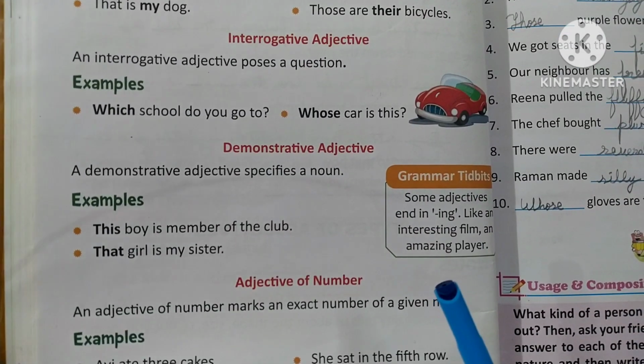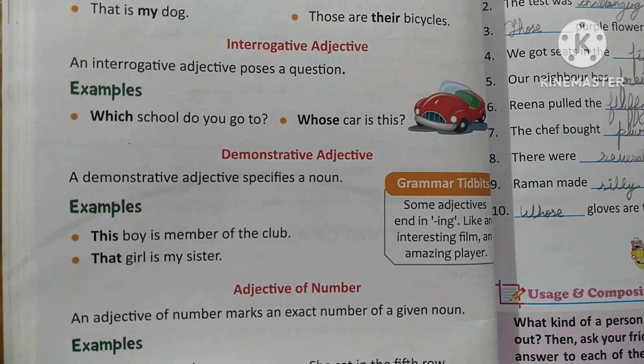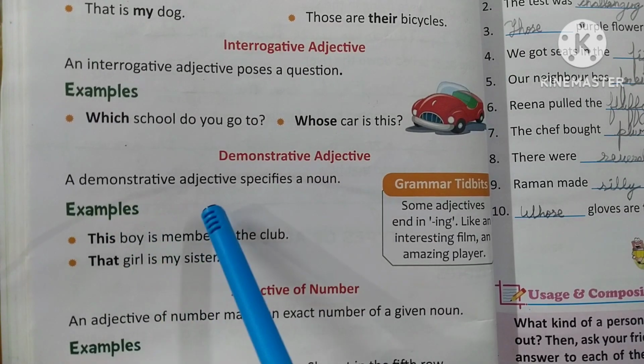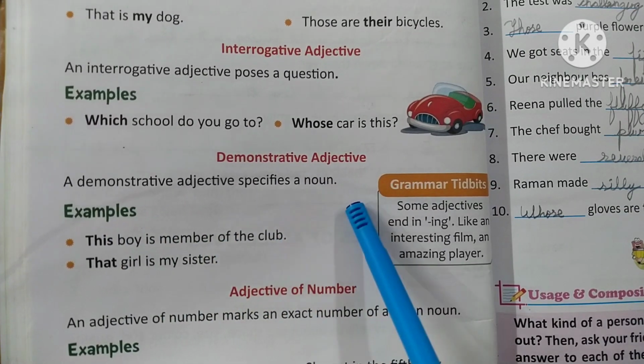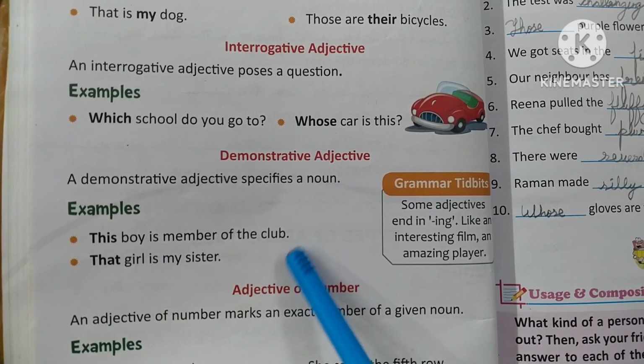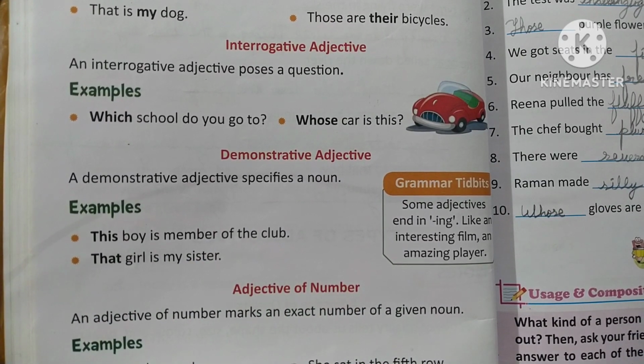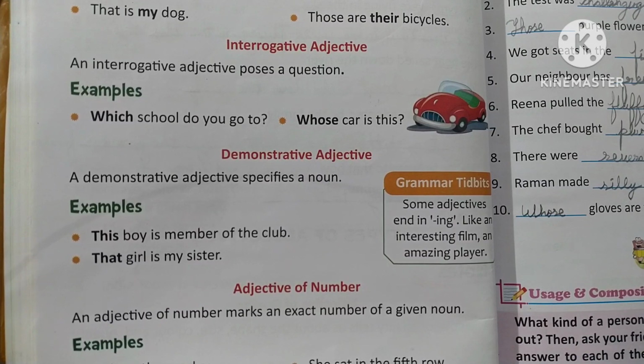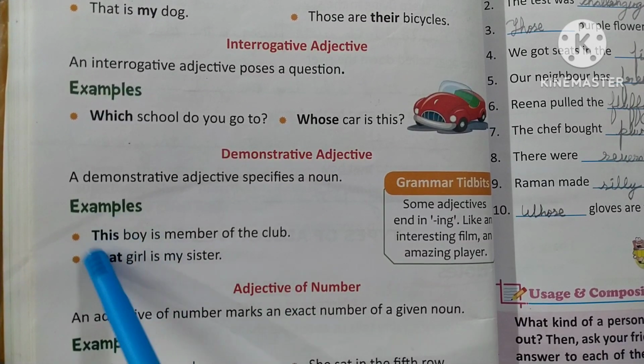Next, demonstrative adjective. Demonstrate means to show. Now, a demonstrative adjective specifies a noun. Example, this boy is a member of the club. Now, I am talking about a particular boy who is a member of the club. So, I will use the demonstrative adjective this.